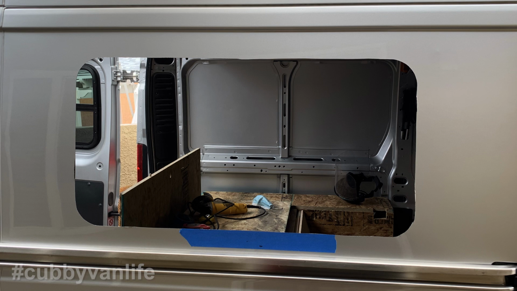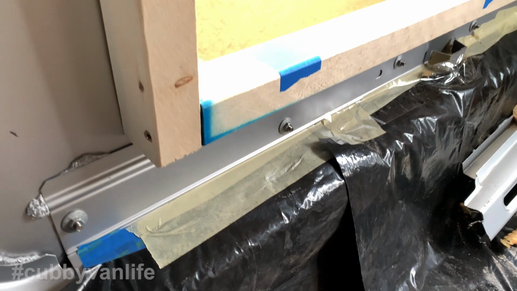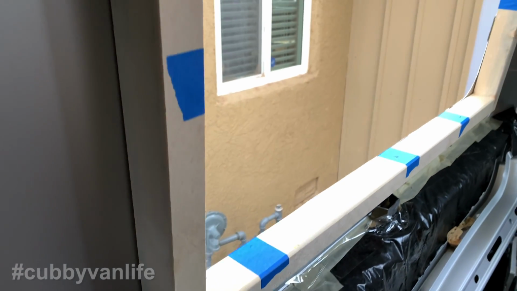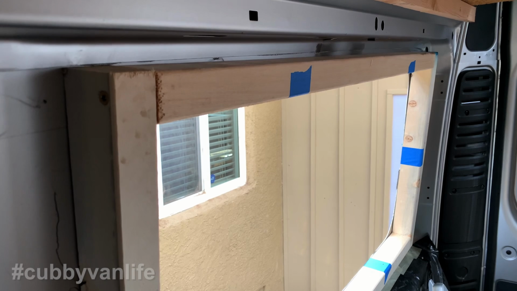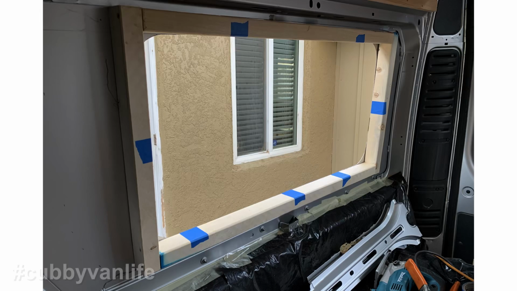Next, I transferred the template outline using the grinder slots and cut the holes with the jigsaw. Now remember, I mentioned that you have to build a frame to mount these windows to. You can't mount them directly to the sheet metal as you can with the motion windows. So the next thing I did was build the mounting frame.